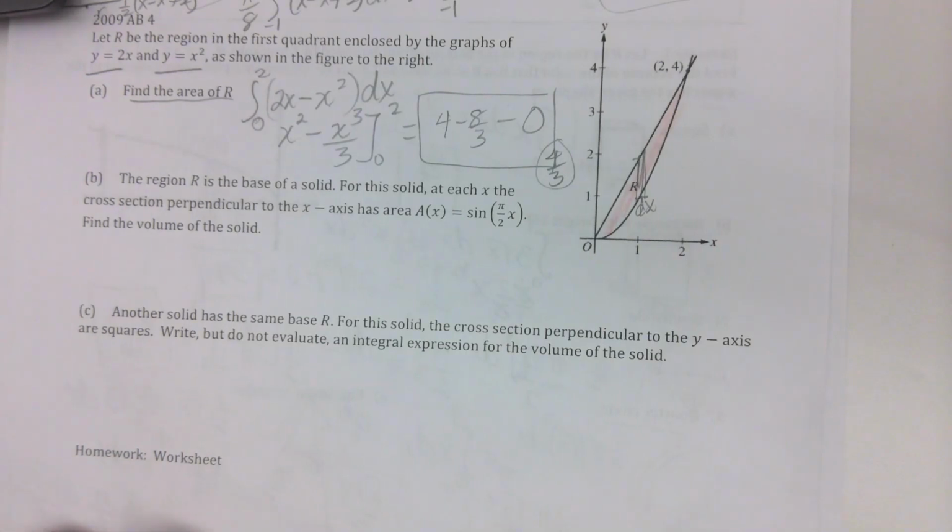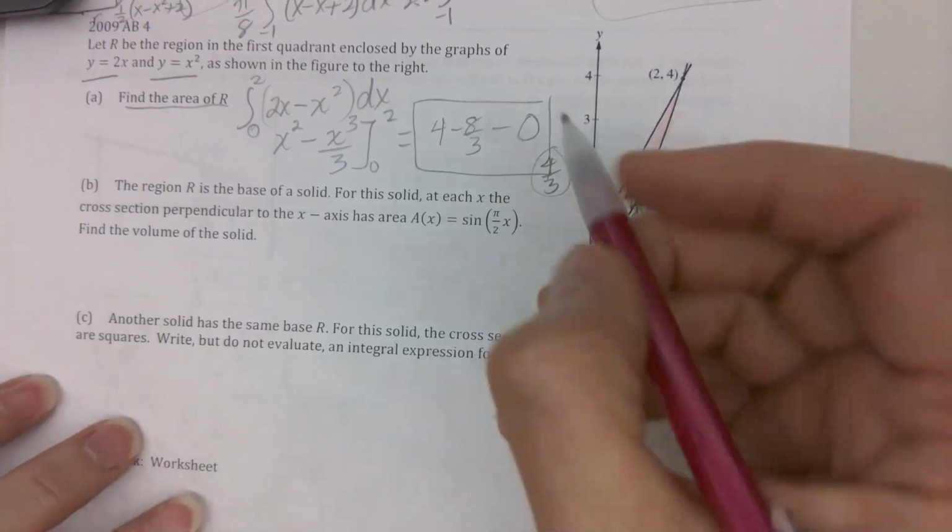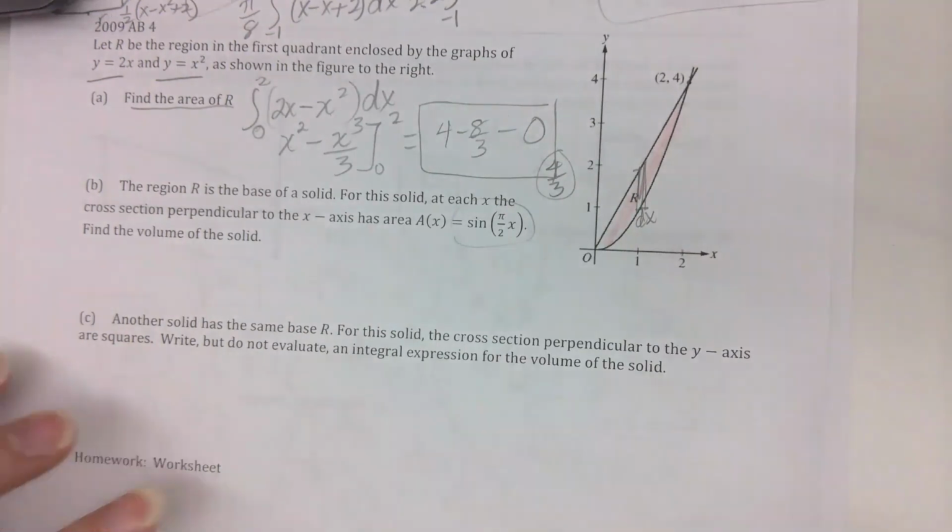All right, now the region R is the base of a solid. For this solid at each x, the cross sections perpendicular to the x-axis have an area sine of pi over 2 x. They love to throw in some randomized thing, but the randomized thing is the area of the face.